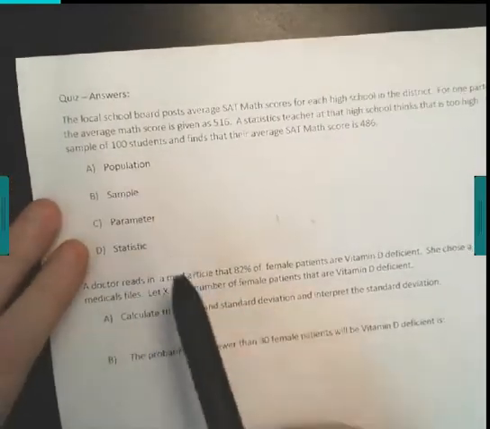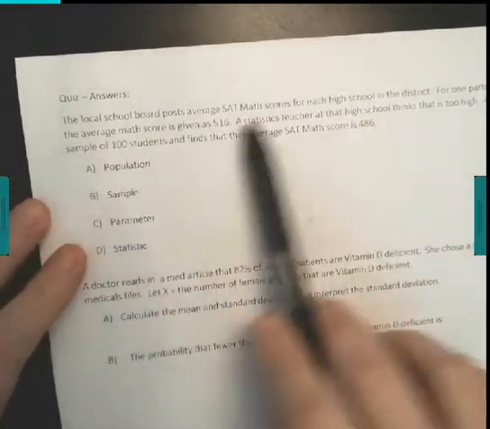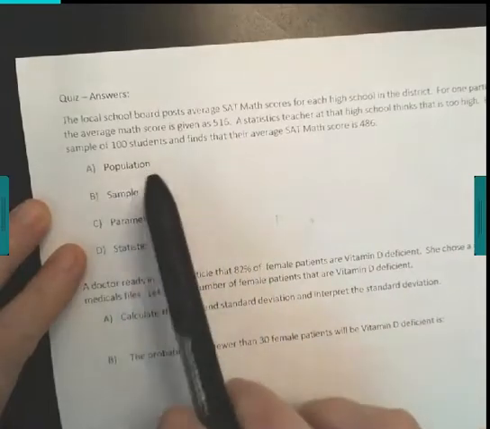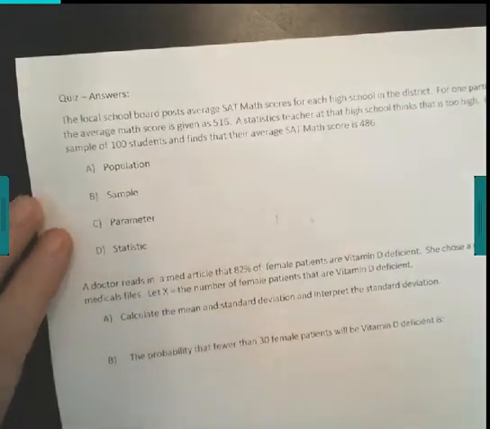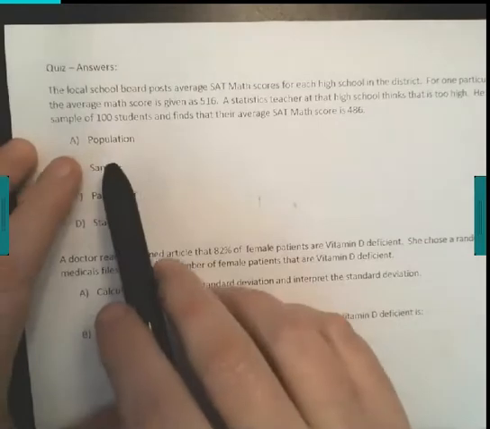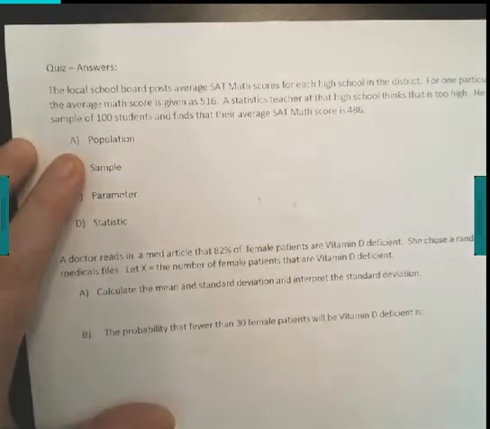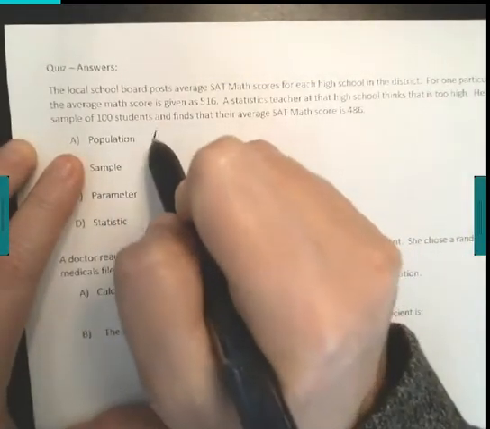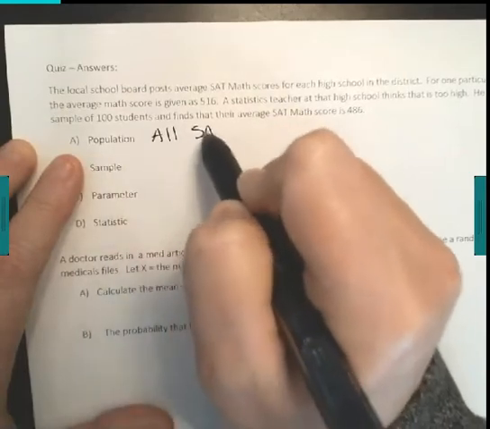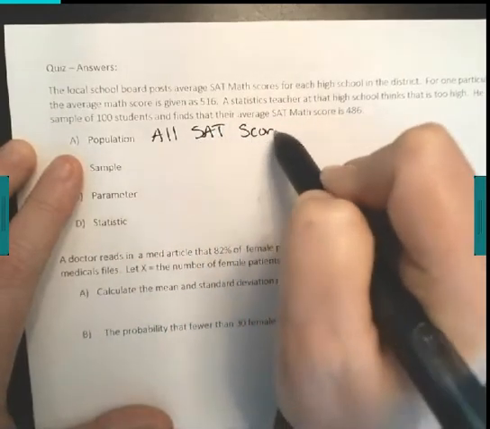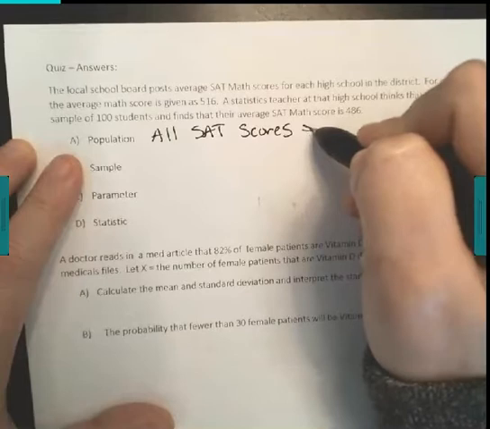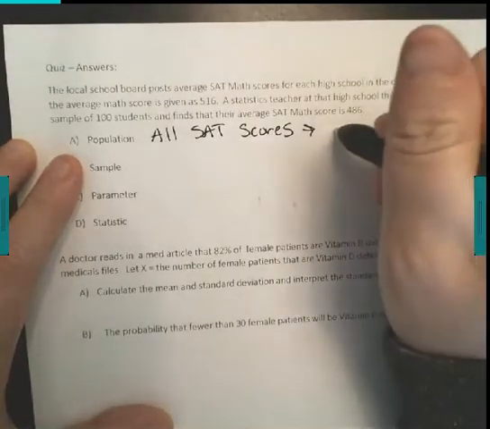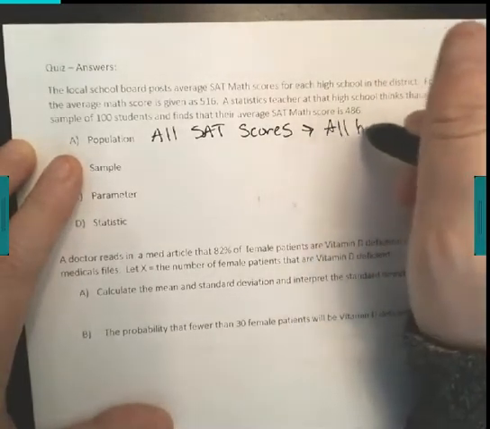All right, next I wanted to talk about just the quiz real quick. Just a couple of questions from the quiz. I'm not going to do all of them, but the first one was the SAT scores and the population, sample, parameter, statistic. Again, just to make sure that you understand this part. Your population is going to be all SAT scores, or I think the way that I worded it on the quiz was all high school students.